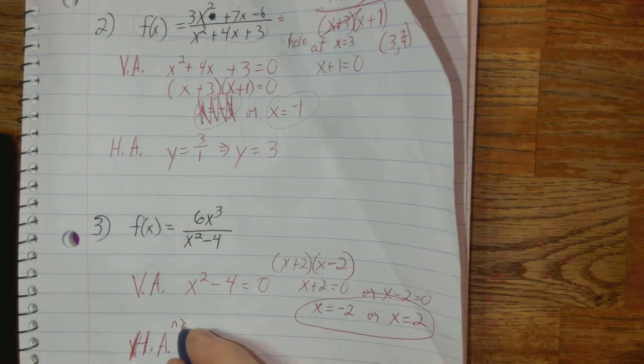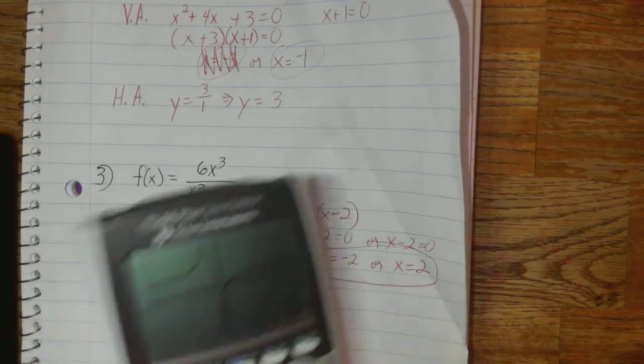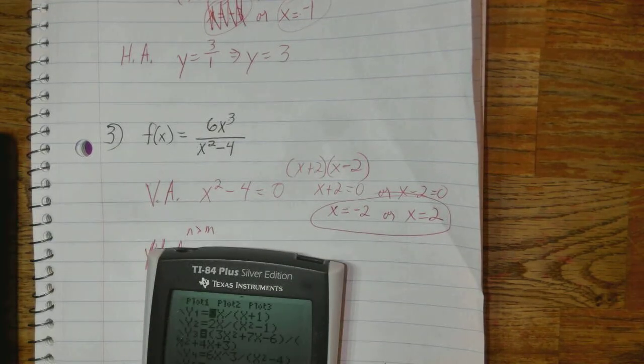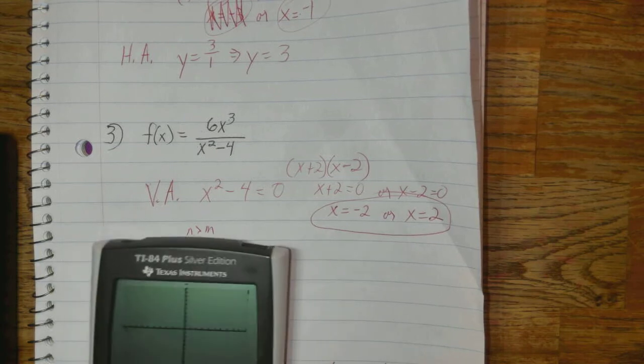In this case, n is greater than m. So, just for horizontal asymptotes, you just got to look for all those. Now, let's undo that one. Hit enter there and look at the graph.